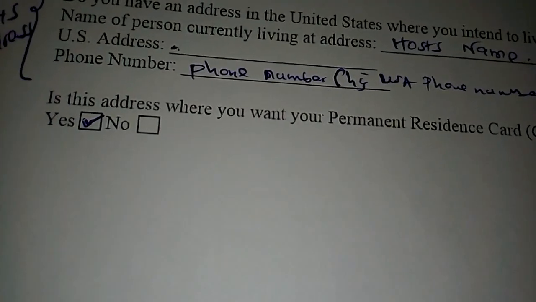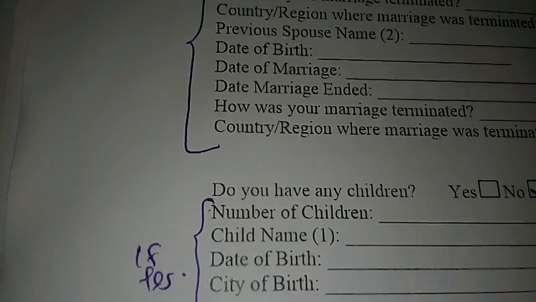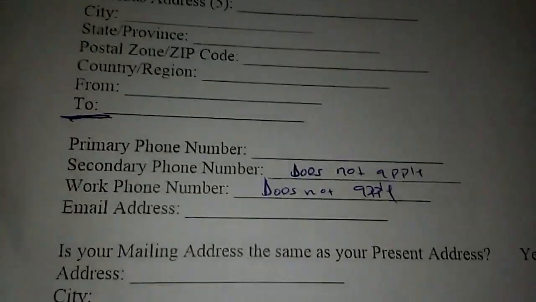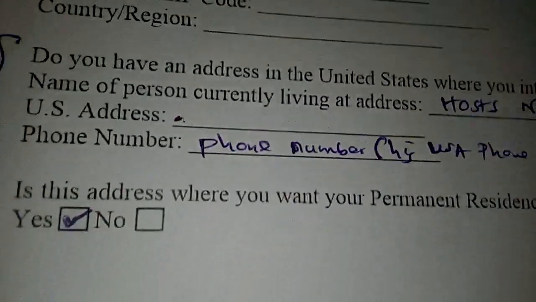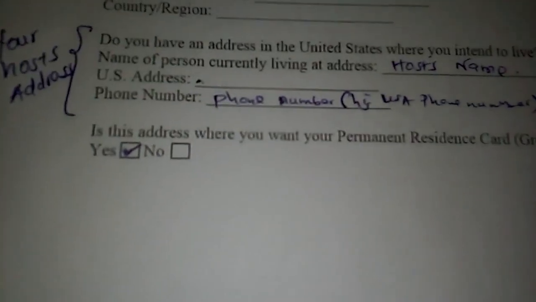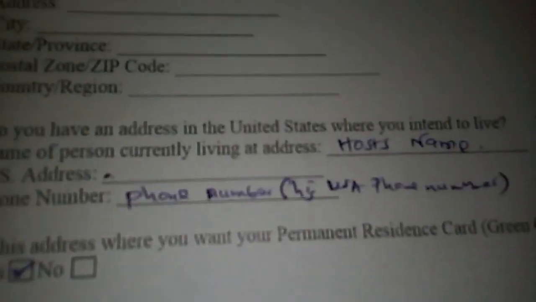I think, guys, we are done with the first phase of the DS260 form, but we are supposed to finish it with the last one. The last question was, is this address where you want your permanent residence card, which is the green card, mailed to? If yes, then you don't have to answer the next set of questions.